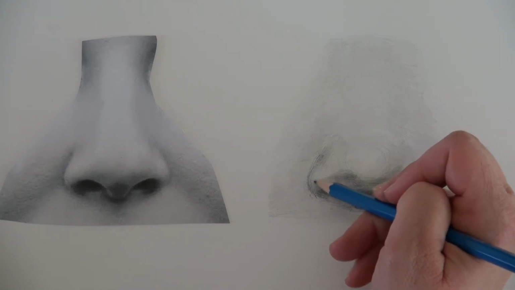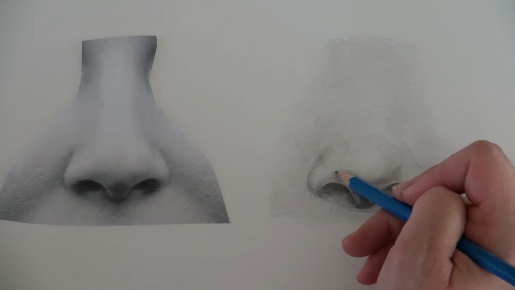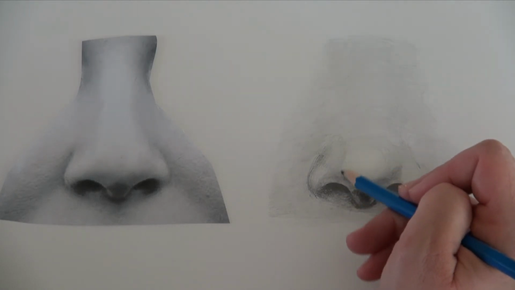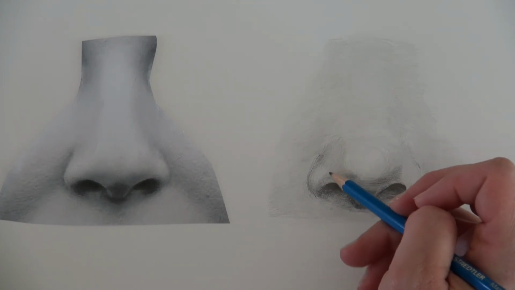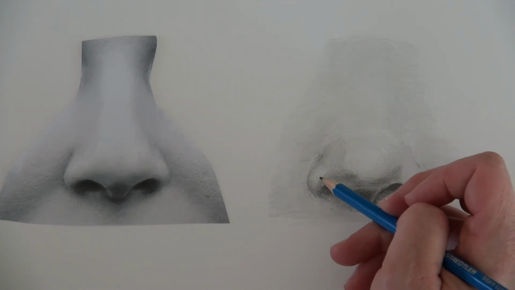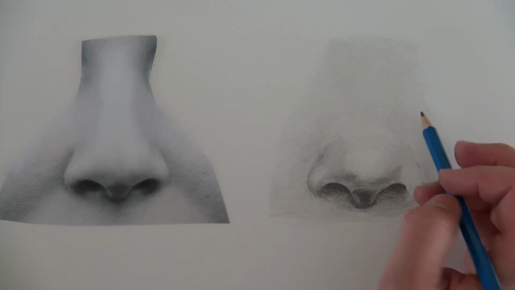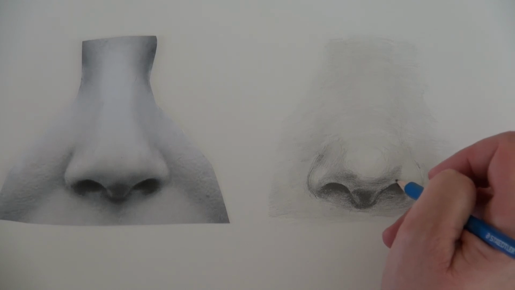Now I'm pressing really lightly in here to kind of blend that area that I did right here. So I'm going lightly. Okay, so I've shaded most of this area again, but I've left that little part of the wing of the nose, the lightest area. I'll do the same thing with this side.